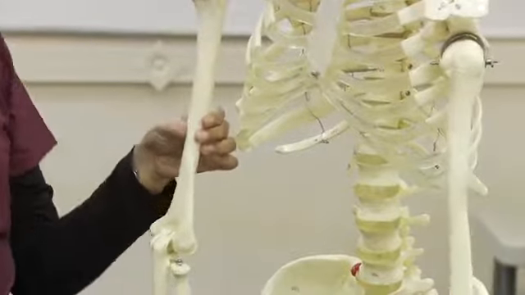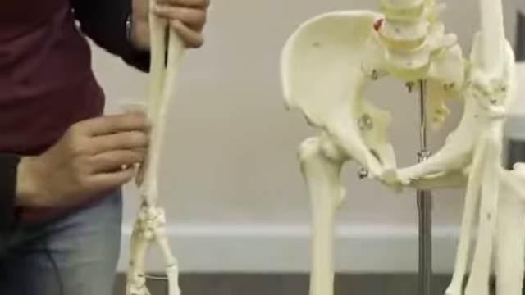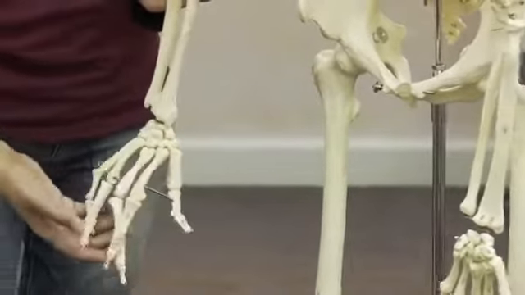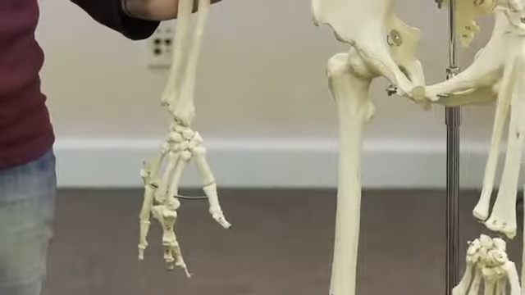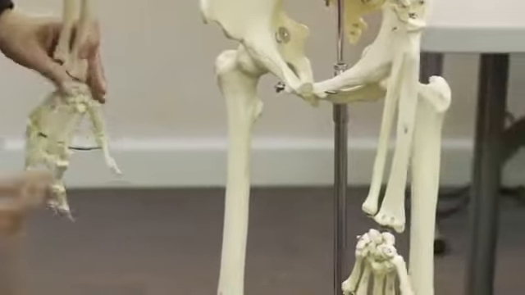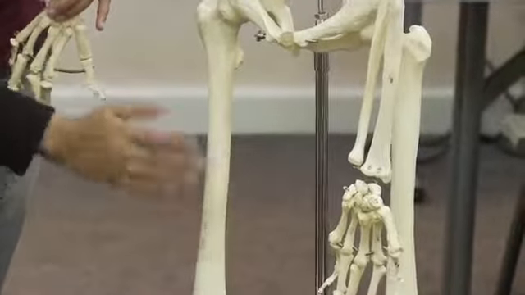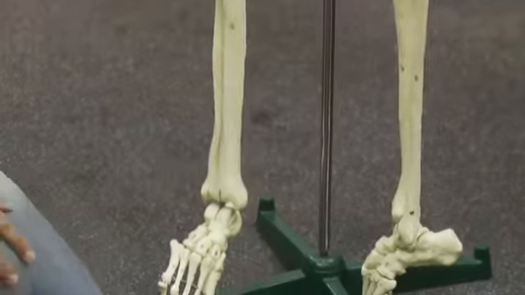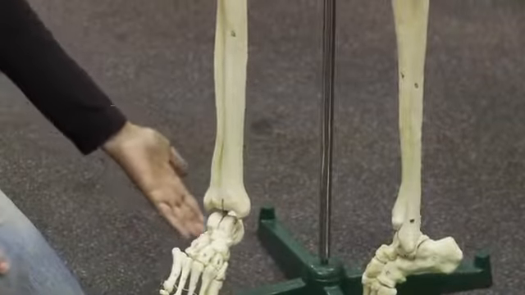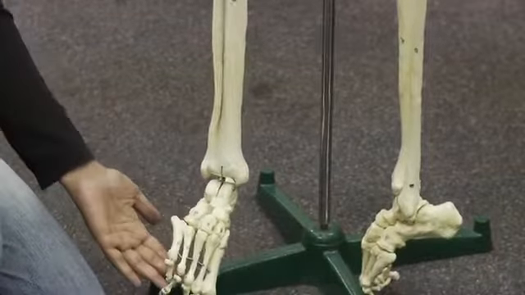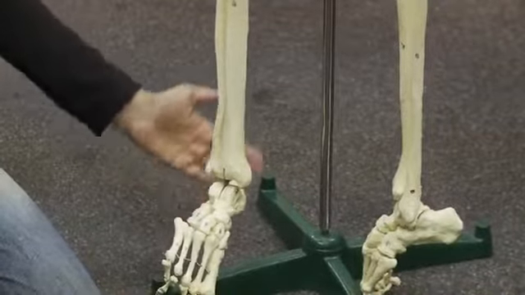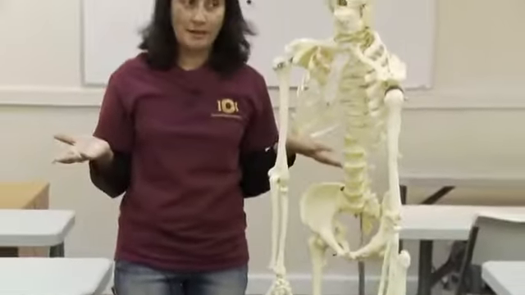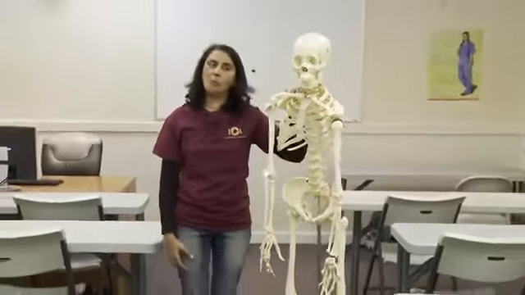This is humerus, and this one is radius and ulna, then carpals, metacarpals and phalanges. So it's very easy to remember. I know you have learned now. Then comes the longest bone, femur, then patella, and then tibia, fibula, then tarsals, metatarsals and phalanges, and this is calcaneus, the heel. So I hope by this time you might have learned at least some bones, not all.